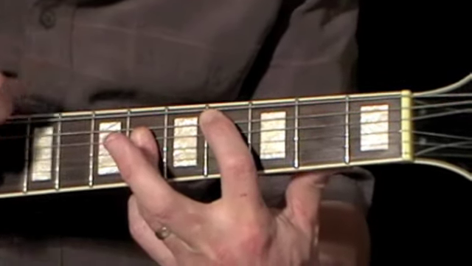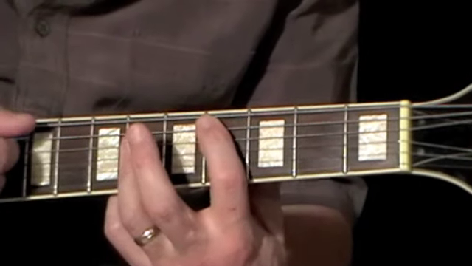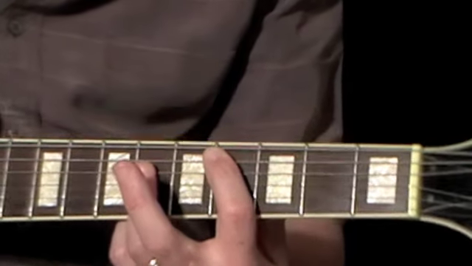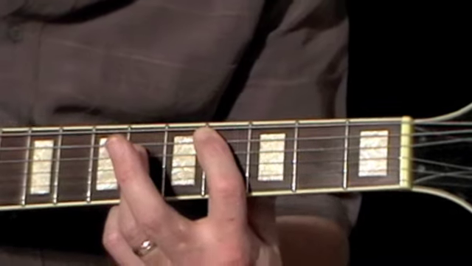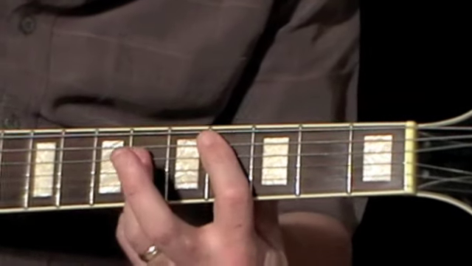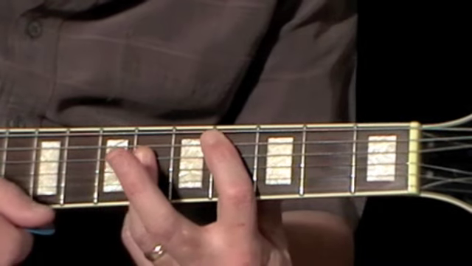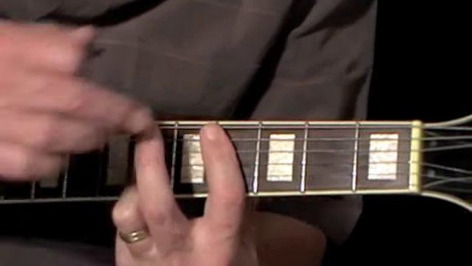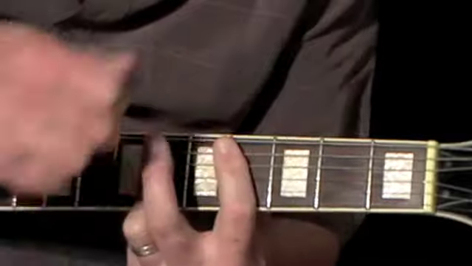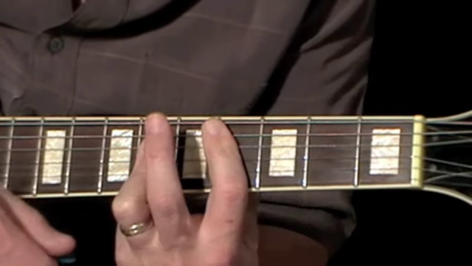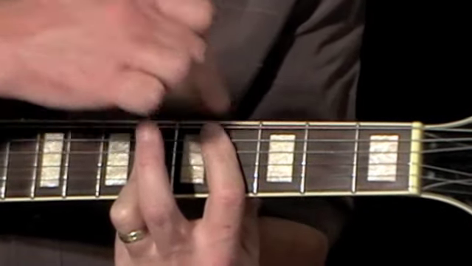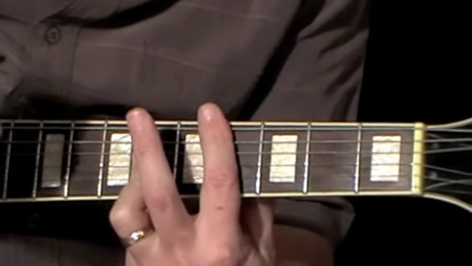Slightly more physical playing that shape. That's probably the hardest of the 6 shapes to play for almost everybody. Notice that when I play it, I'm really not barring all the way across, so I'm just playing that as a 4-note chord. If I want to play it as a 5-note chord, I've got to get that bar round to get the top string as well. If I want to play it as a 6-note chord, the bar goes right the way across.